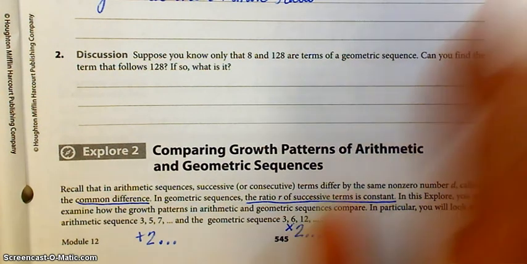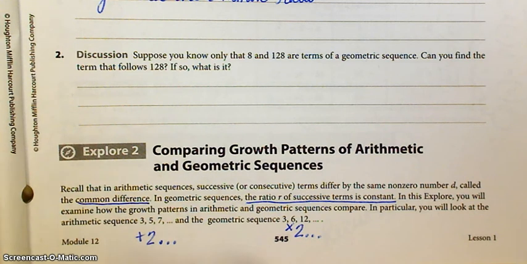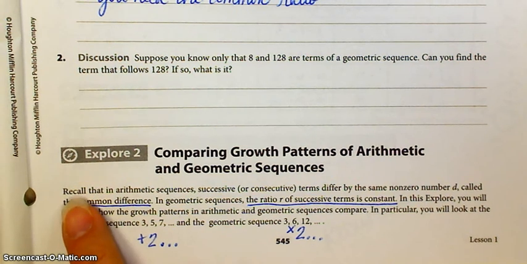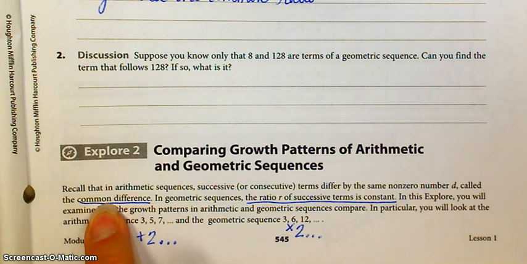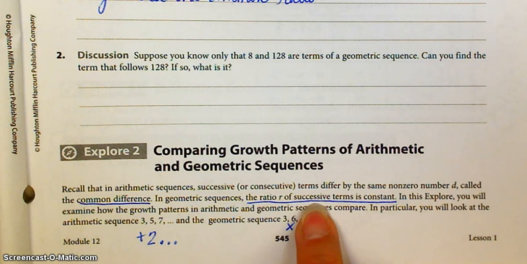All right. Well, we've talked before about arithmetic sequences. And when we did those, just recall that in an arithmetic sequence, successive or consecutive terms differ by the same non-zero number d, which we called the common difference. Here in geometric sequences, the common ratio of the successive terms is constant. Okay? So in arithmetic sequences, it was the common difference d. Geometric sequences, it's going to be a common ratio.